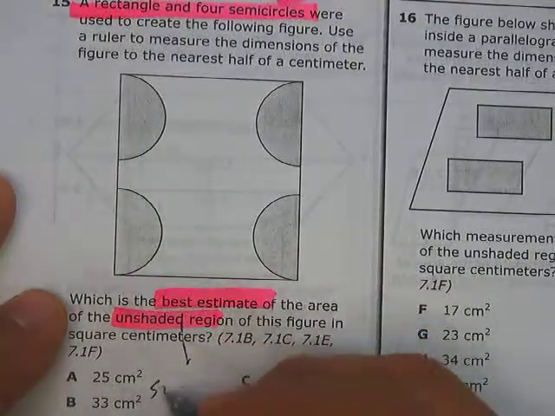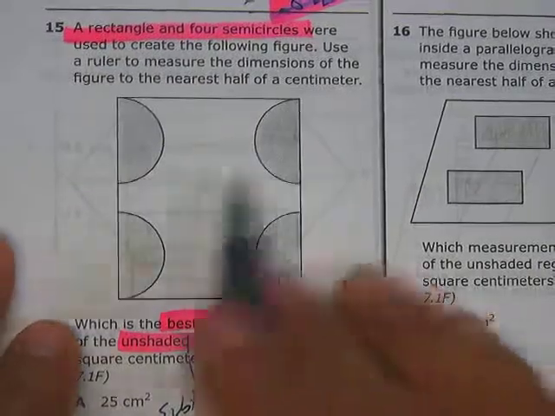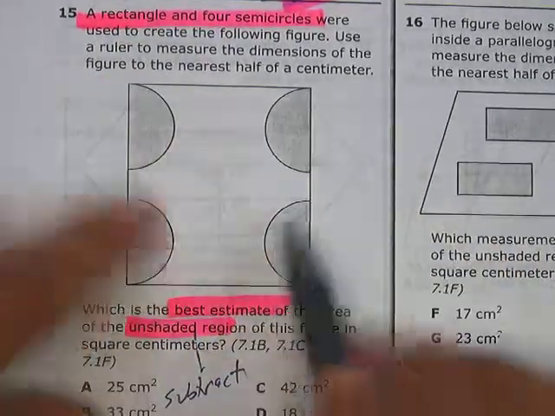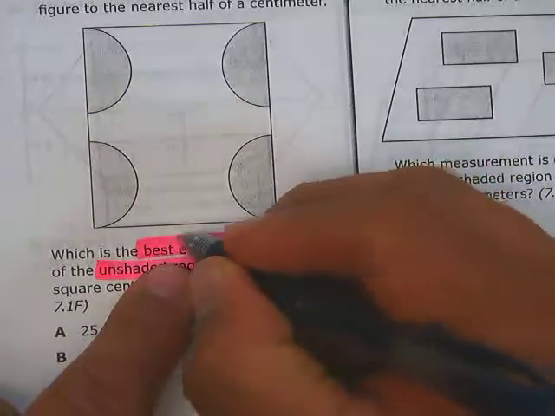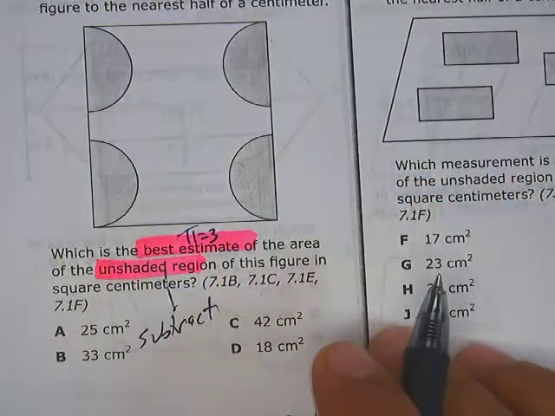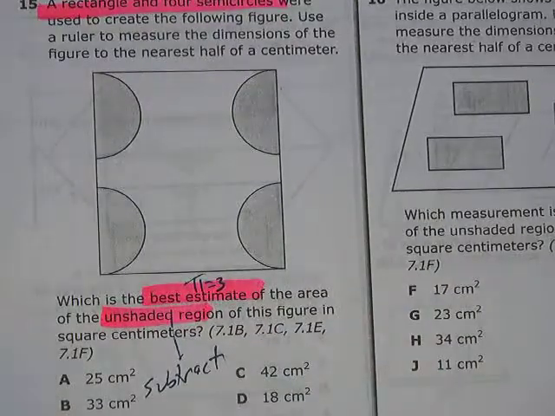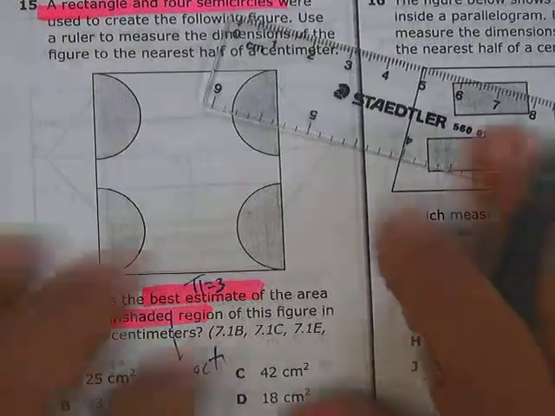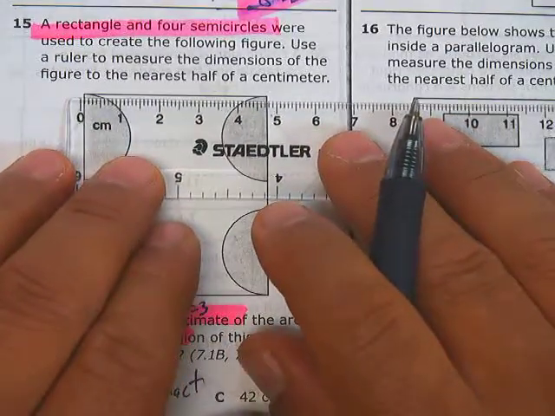In this case, in all these other problems, we've been adding to get the answer. Well, in this case, because it wants the unshaded, in other words, it just wants a section of it, we're going to subtract. Because they just want a piece of it. They don't want the whole thing. They just want the area of the white part, the unshaded part. So that means we got to get rid of these circles. That means we got to subtract them. And it has the words best estimate. So for pi, we're going to use 3. Because it says best estimate.